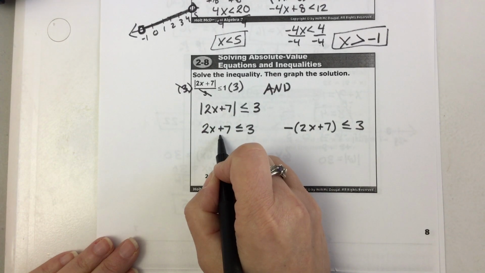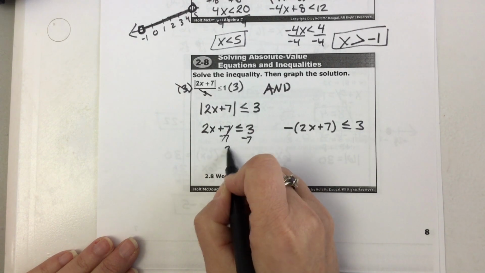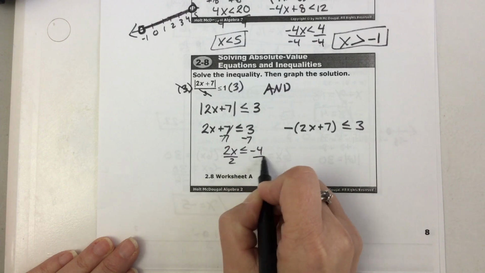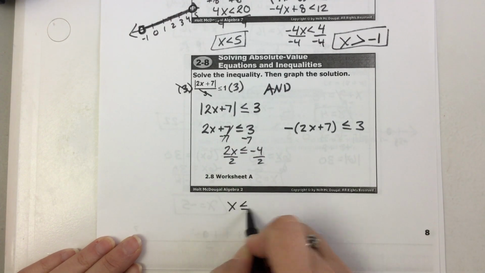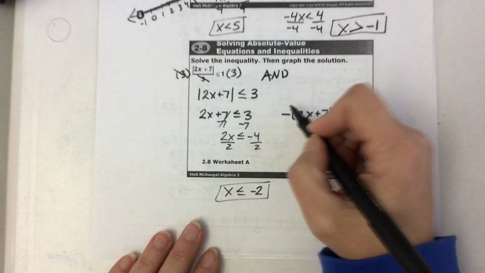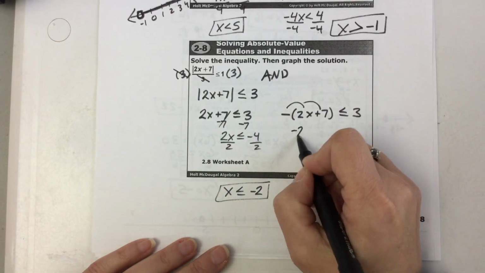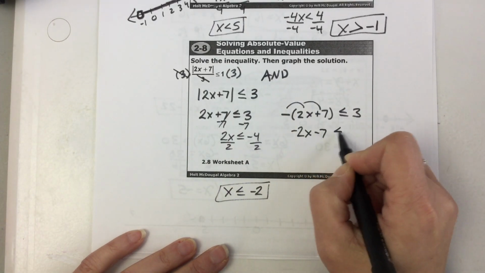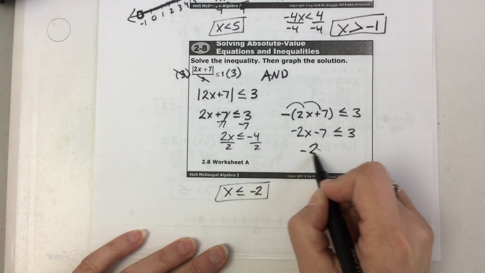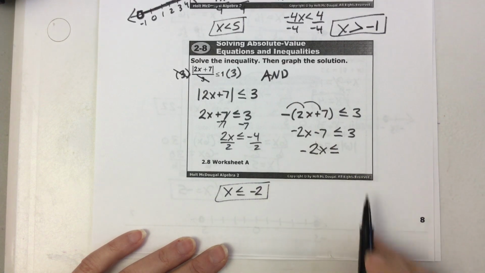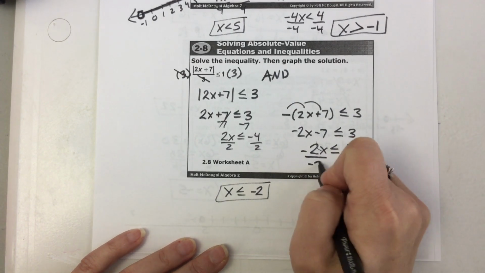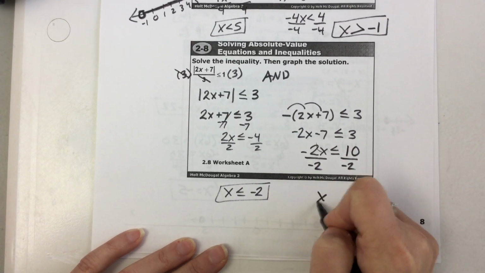Go ahead and solve for x. So minus 7. 2x is less than or equal to negative 4. Go ahead and divide both sides by 2. Negative 4 divided by 2 is a negative 2. Distribute. Negative 2x minus 7 is less than or equal to 3. If I add 7, negative 2x is less than or equal to 3 plus 7 is 10. Divide both sides by negative 2.